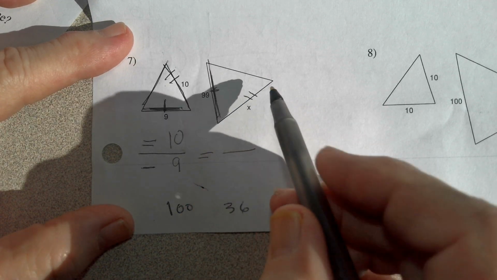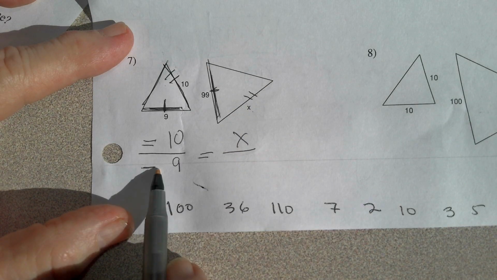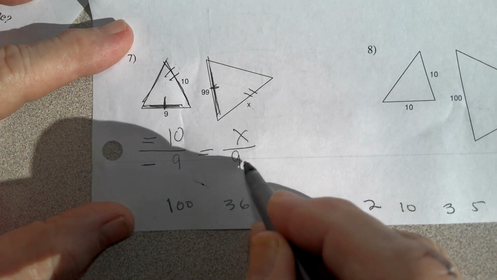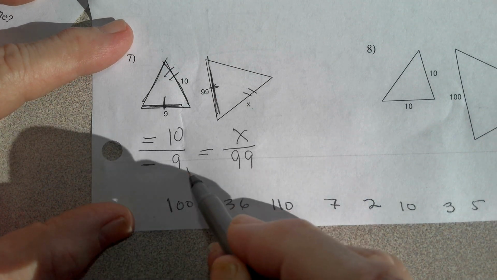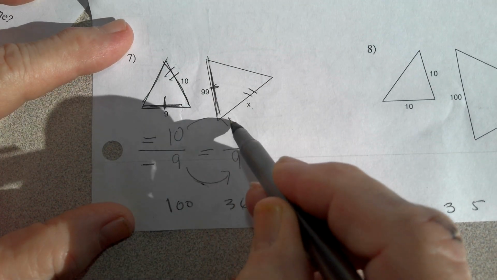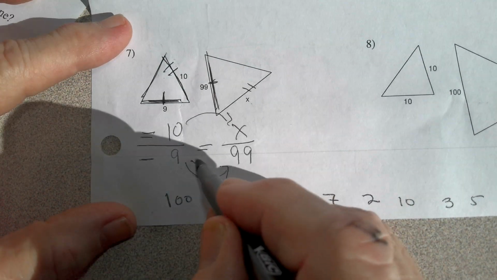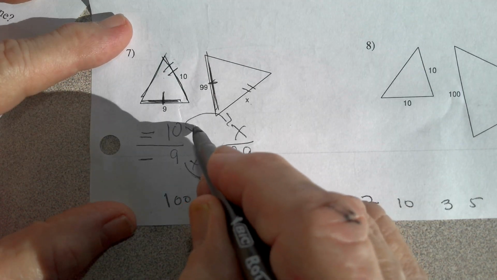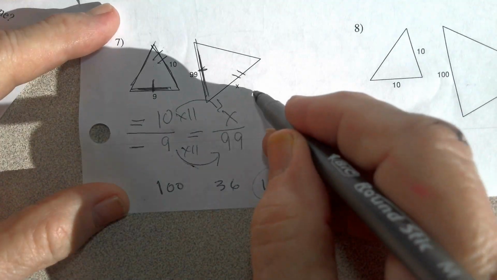The 2 notch is what? Is the x over the 1 notch, which is what? The 99. So these are a little tricky. And then can I go in the direction of the unknown? 9 times what will give you 99? Times 11. So 10 times 11 is 110.